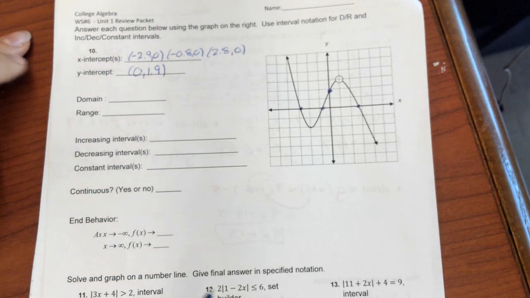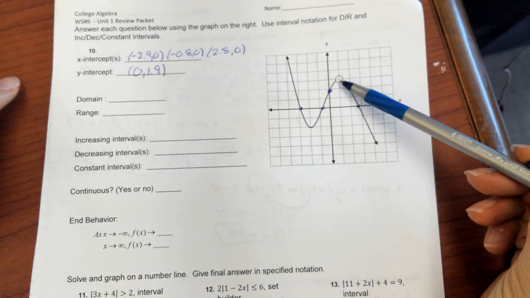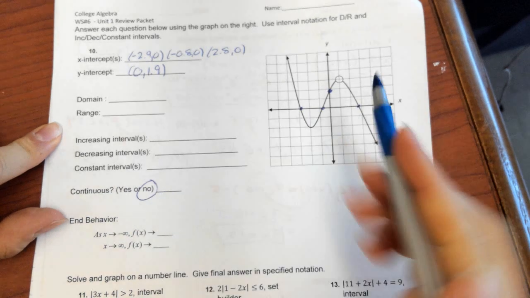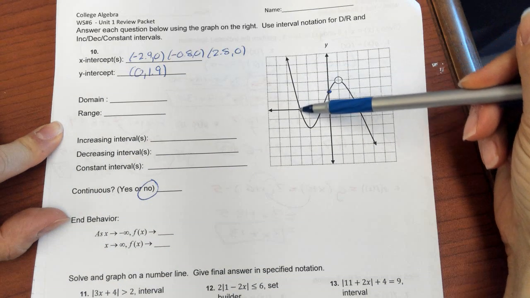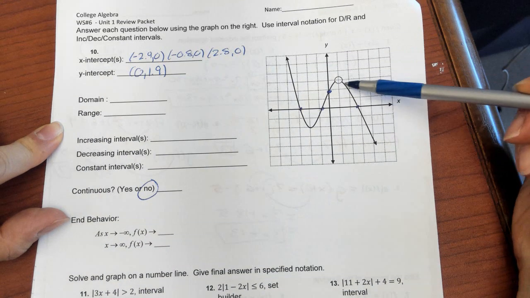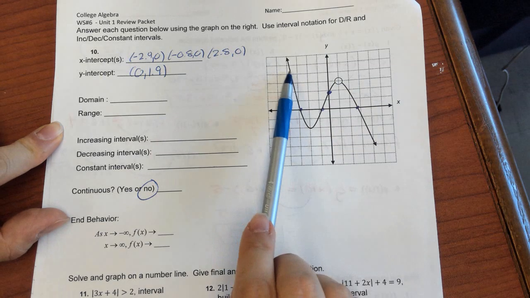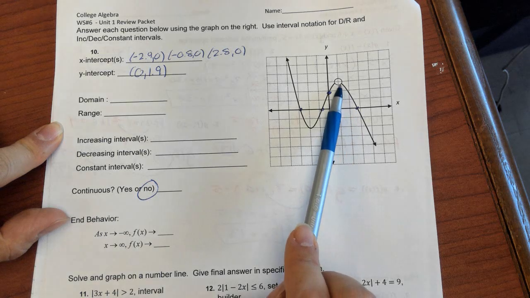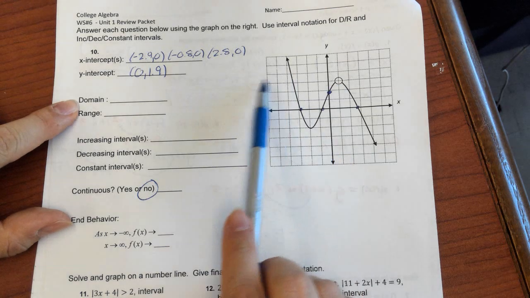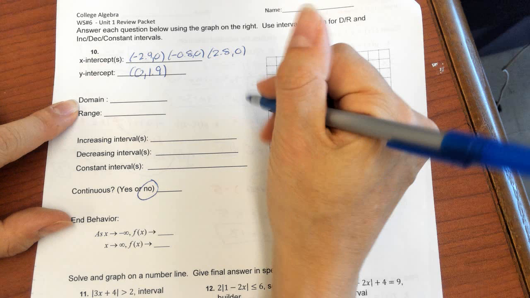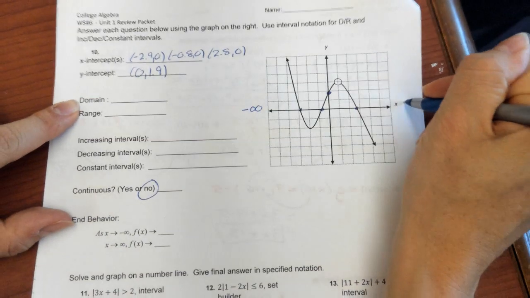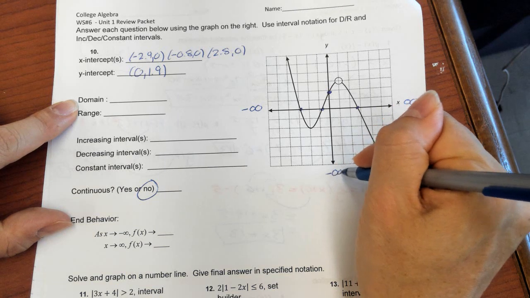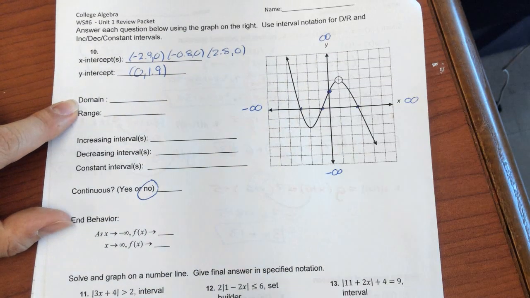All right, my domain. If this was continuous, which it's not, because I can't trace it. If I start tracing with my pencil, I have to pick up my pencil because there's a hole. If it was continuous, I would have all my x values, but I don't. I have a hole right there. So I'm starting from the left, right? To the left of x is -infinity, to the right is +infinity. Same thing with my y, to the bottom is -infinity, and it keeps going up to infinity.